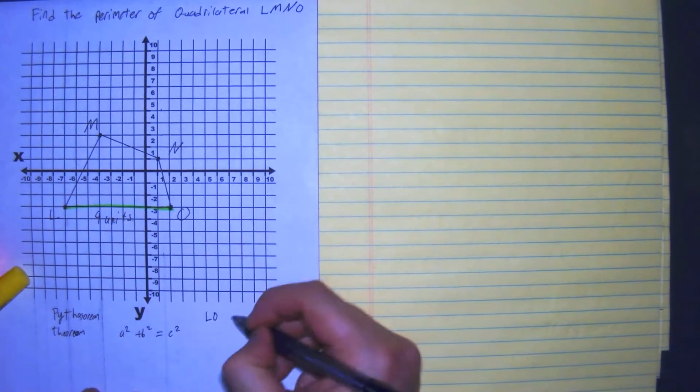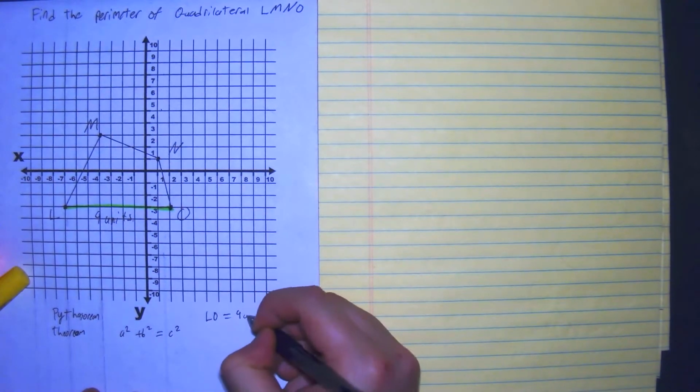So the point you start at is where you're sitting. You haven't walked anywhere yet. 0, 1, 2, 3, 4, 5, 6, 7, 8, 9. So right here we have a straight 9 units. Again, 0, 1, 2, 3, 4, 5, 6, 7, 8, 9 units. So we don't even have to represent LO. So LO is equal to 9 units.